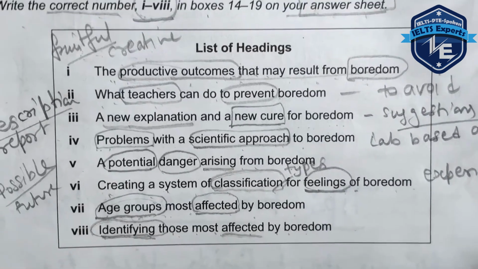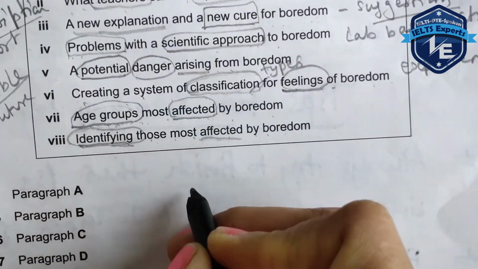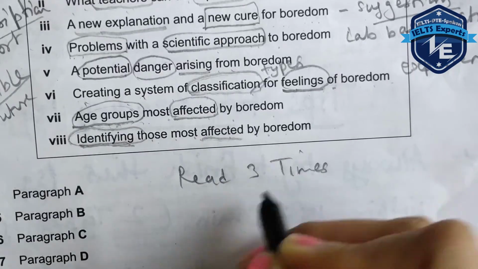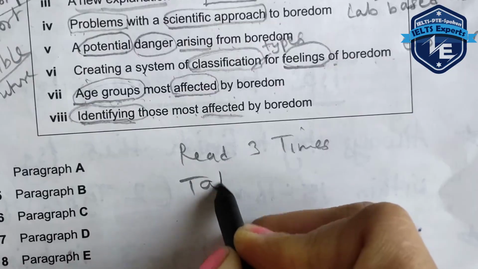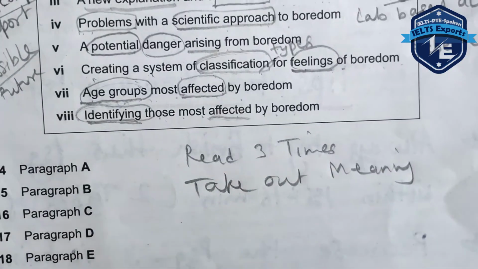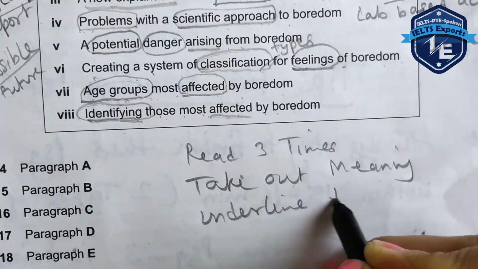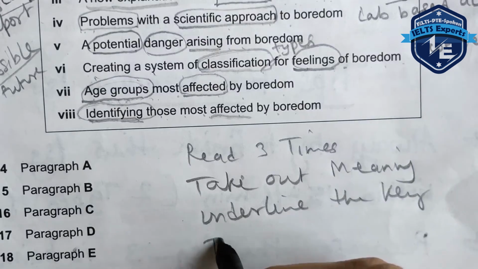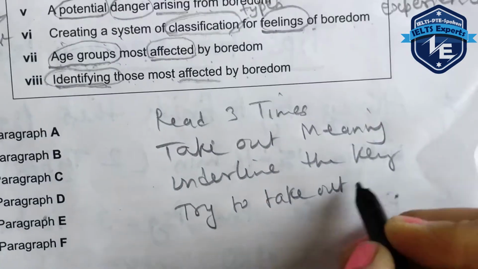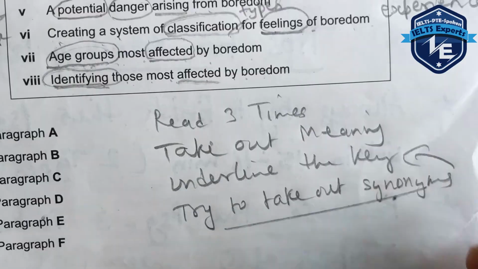So in this way, while reading the list of headings, we have to read at least 3 times, take out the meaning of the list of headings, underline the keywords, and try to take out synonyms for the keywords.